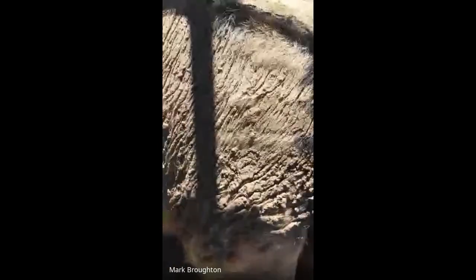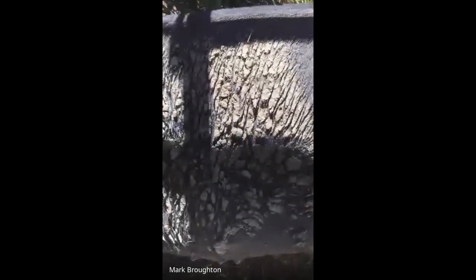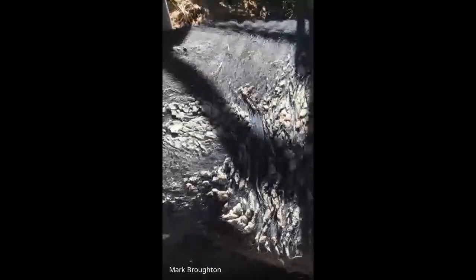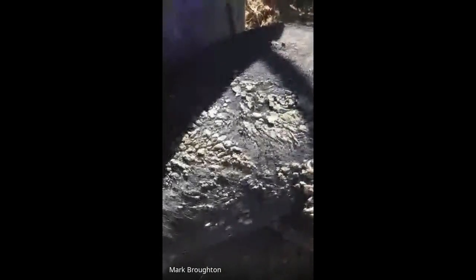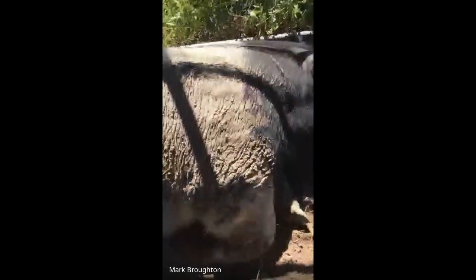That helps keep her cool, especially when it's wet and it evaporates off of her. That's how pigs can use evaporative cooling to stay cool. And it acts like a sunscreen too to keep the sun off of them because they can get sunburnt actually.